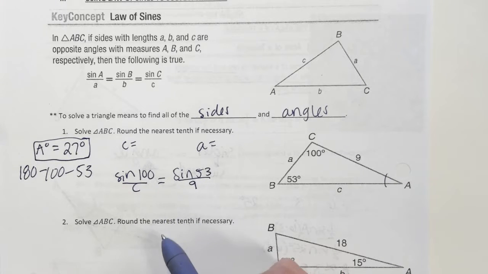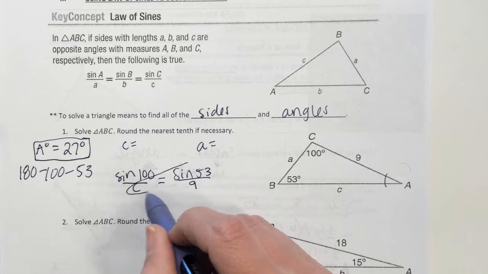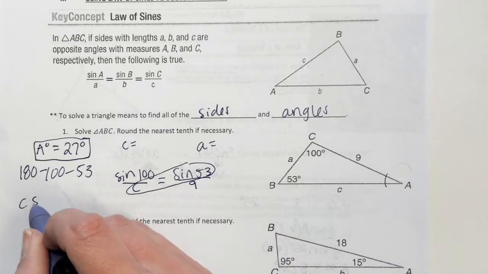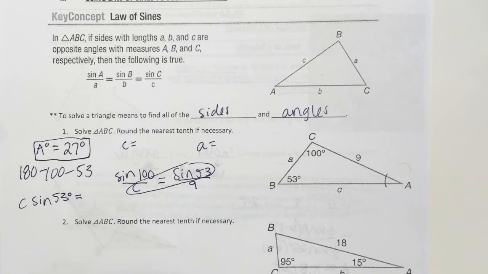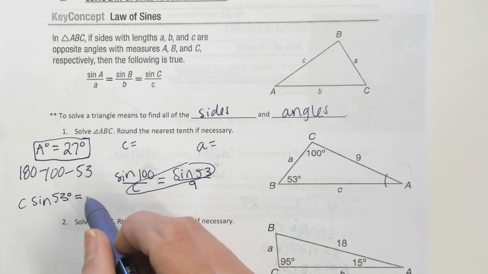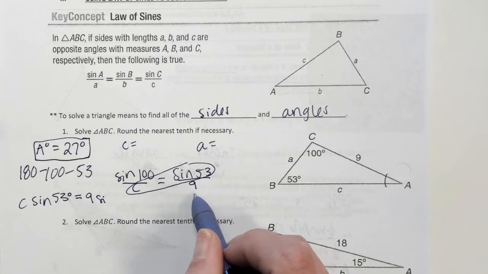So how do we solve for a variable in this case? Very good. So if I cross multiply, I'll get C sine 53 degrees equals what? Yes. But to get that, you type in 9 sine of 100.